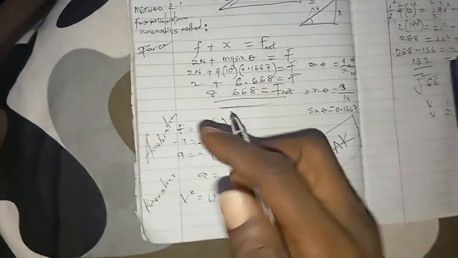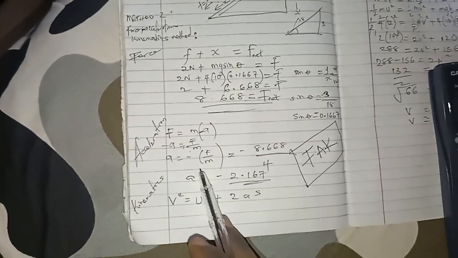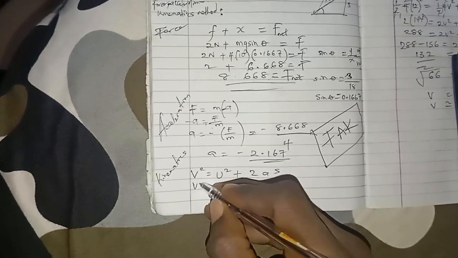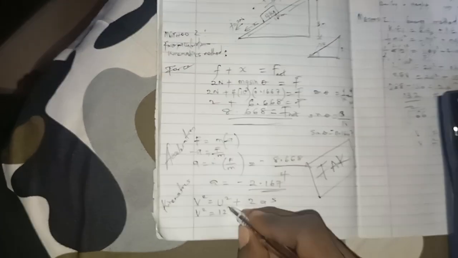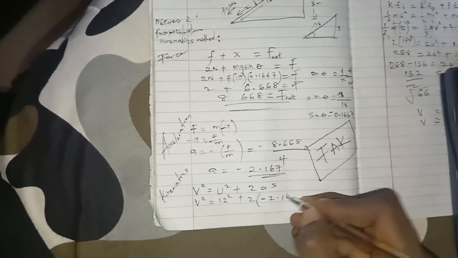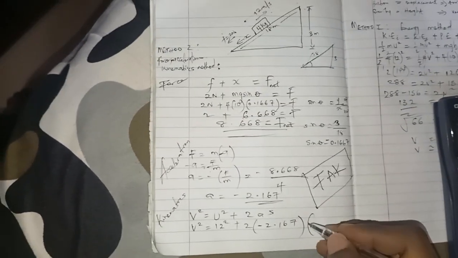So I'm calculating the final speed, and this method is actually the best because it helps you in a situation where they ask you to find the force. You can just stop here. They ask you to find the acceleration, you can just stop here. Since it's the final speed we are asked to find, I'll just do v squared equals the initial velocity, which is 12. Read that question, you see 12. So 12 squared plus 2, acceleration is here minus 2.167, while the displacement is simply 18, if you look at that question.